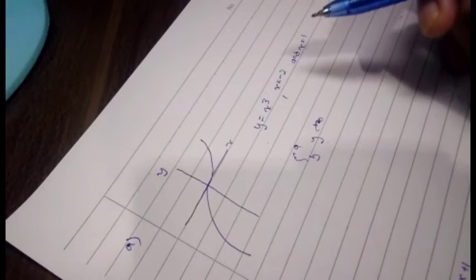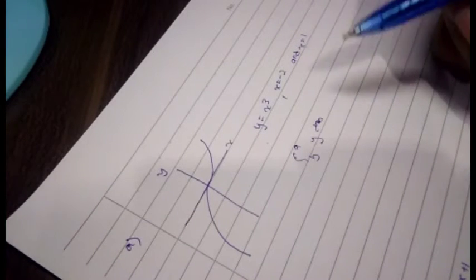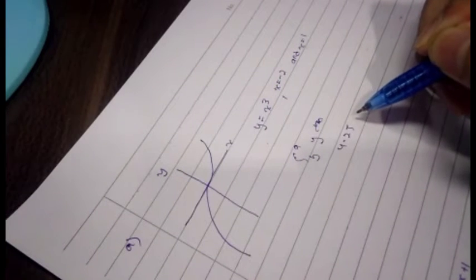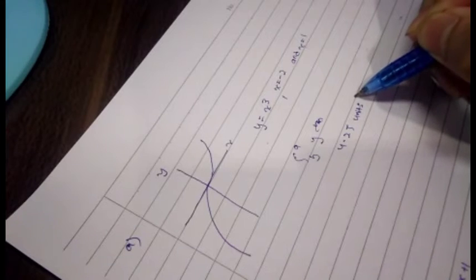And lastly, we calculate the answer. The answer to this question is 4.25 unit squared.